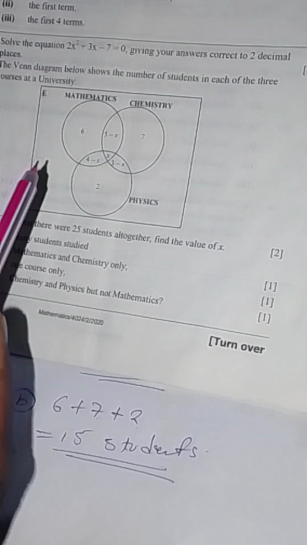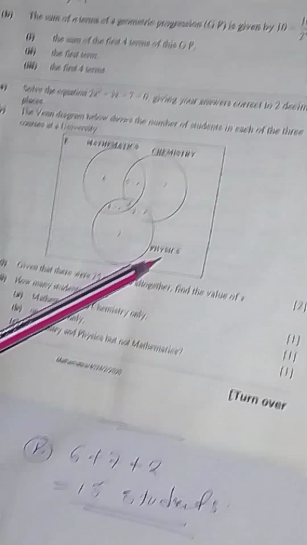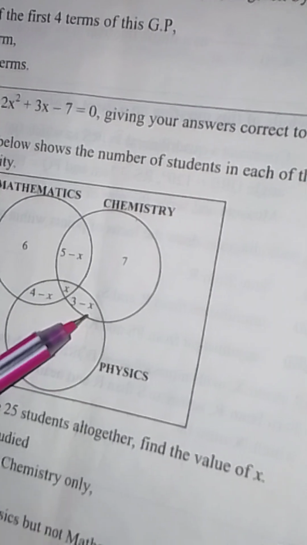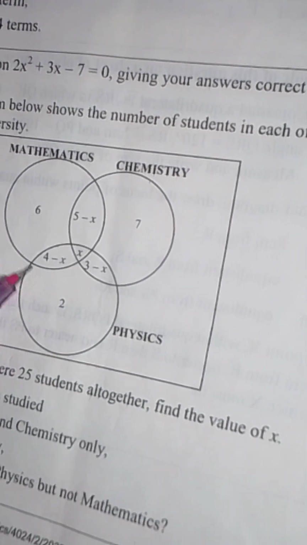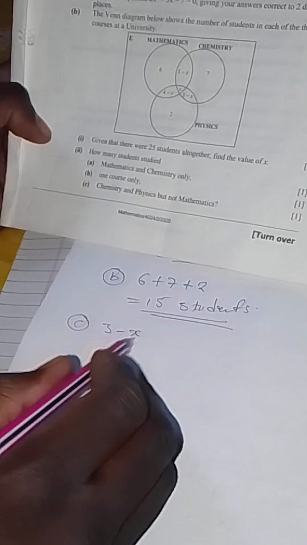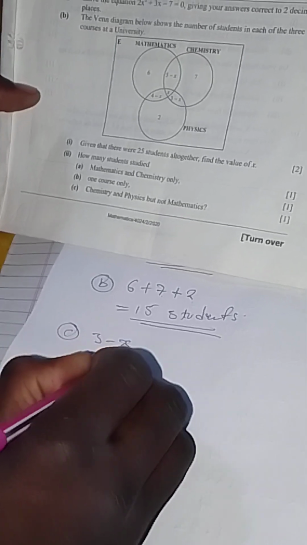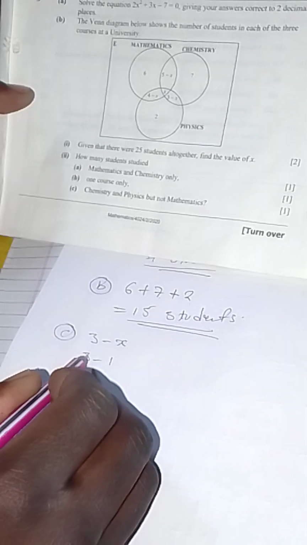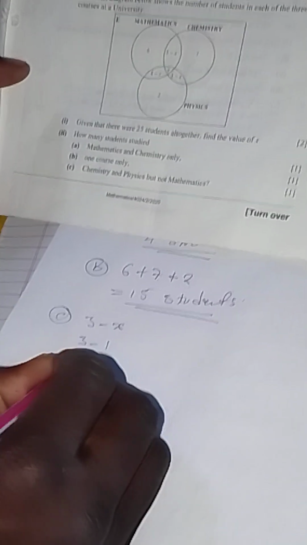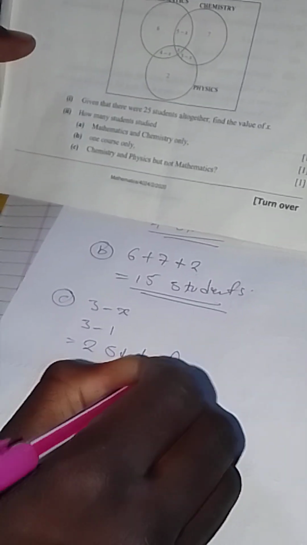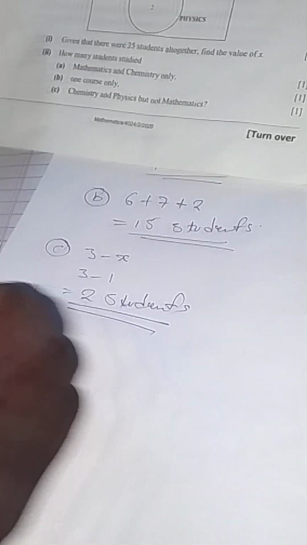So when you go to the diagram, you find that the intersection of chemistry and physics is 3 minus x. Since we know the value of x is 1, we substitute, we are going to have 3 minus 1. If you subtract this minus this, we end up having 2 students as our answer.